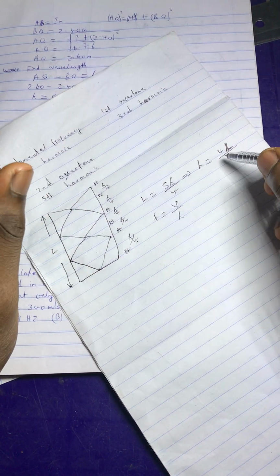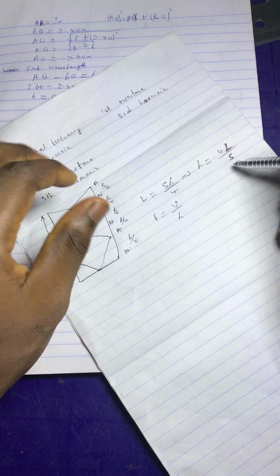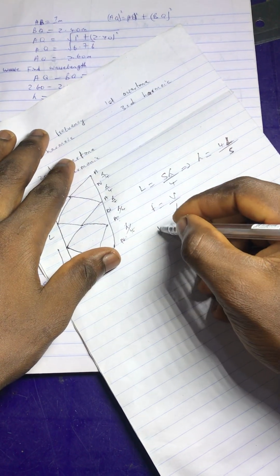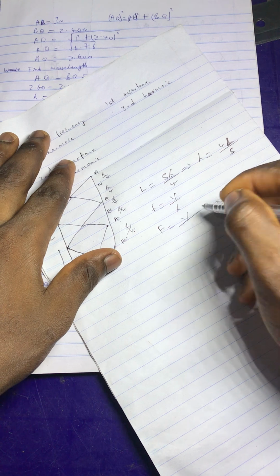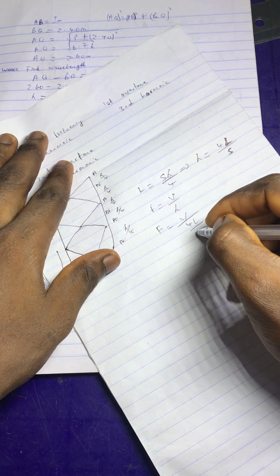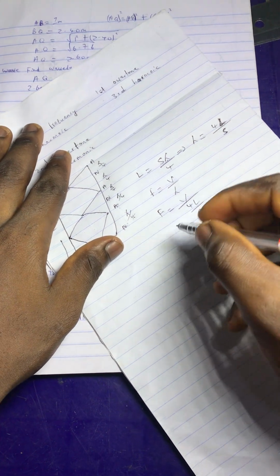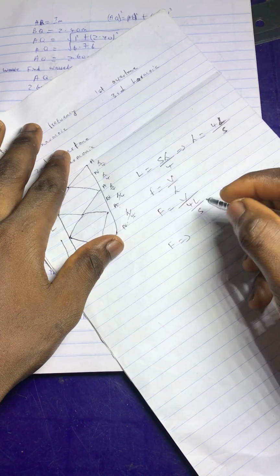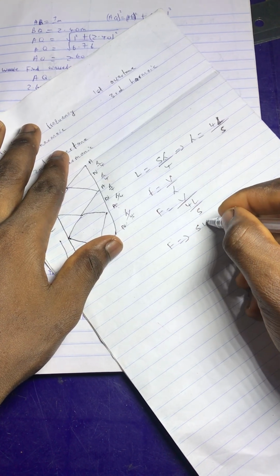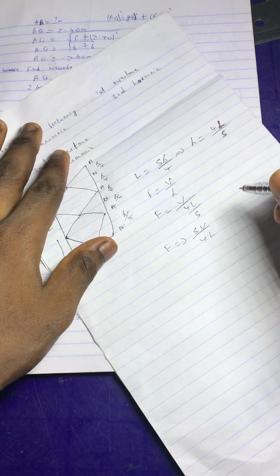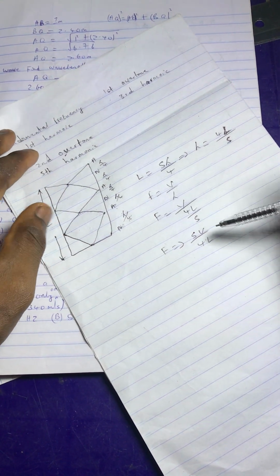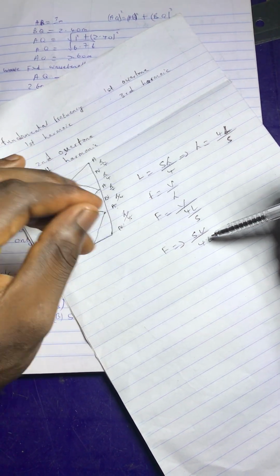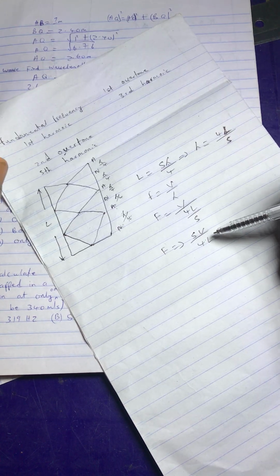Now, when you substitute 4L divided by 5 in this equation here, you have F is equal to V all over 4L all over 5. That means your F will give you 5V all over 4L. So this is the formula we're using to solve this question.